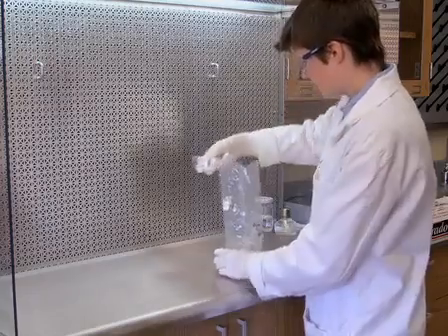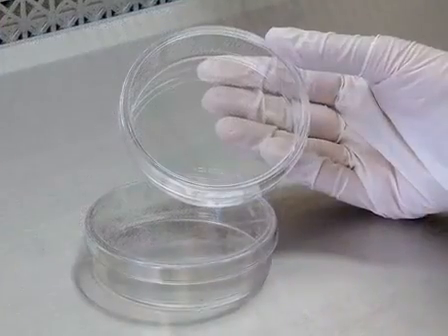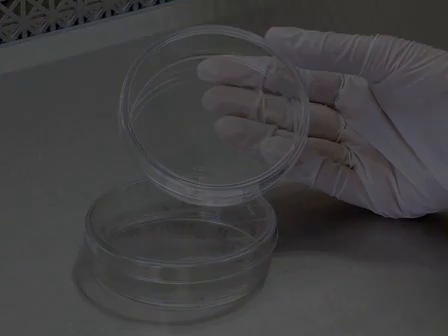For these experiments, use petri dishes that are 1 centimeter deeper than typical petri dishes to increase the headspace above the wood block in the microcosm.